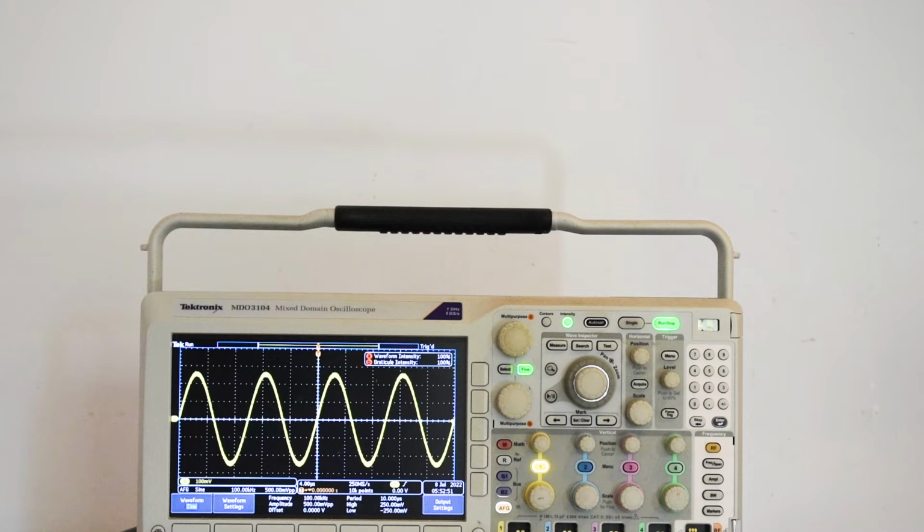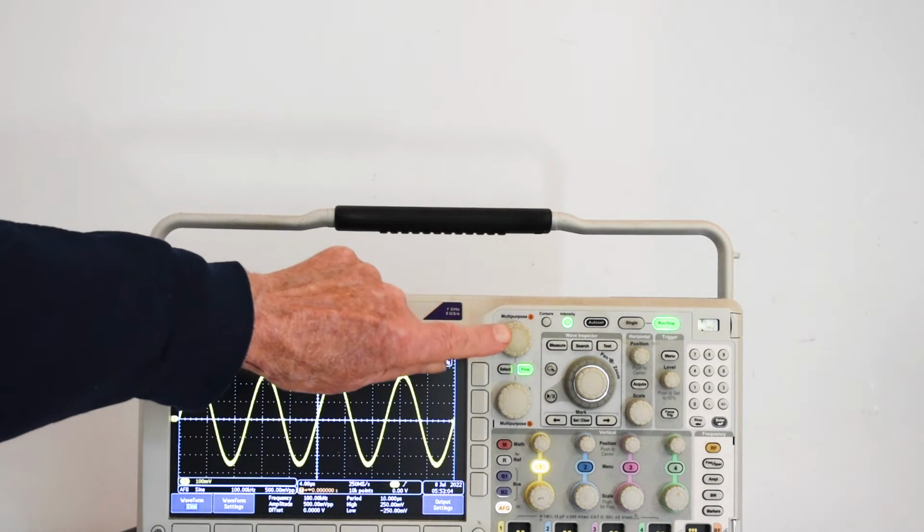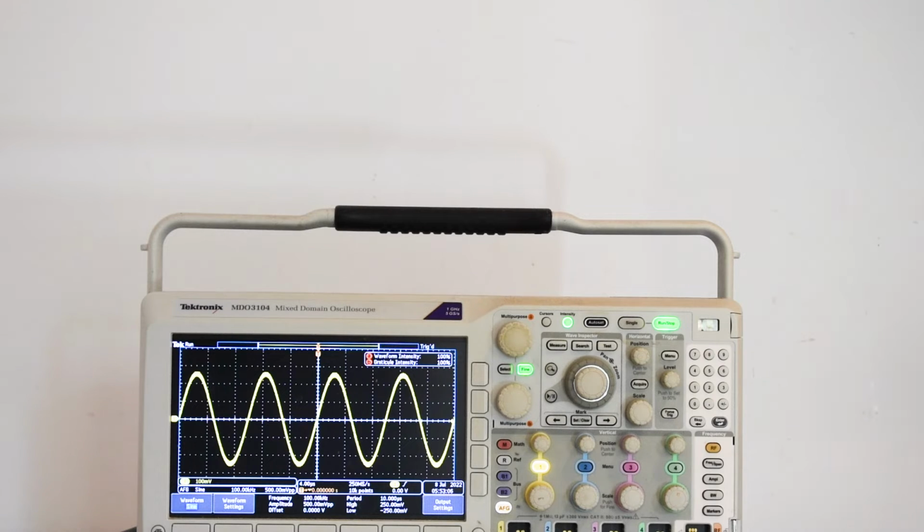To go to the top of the list, press the waveform button at the left end of the lower horizontal menu and scroll up using multipurpose knob A. We'll skip arbitrary for now and go to sine, the second item in the list of waveforms.